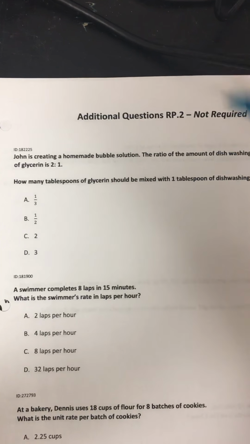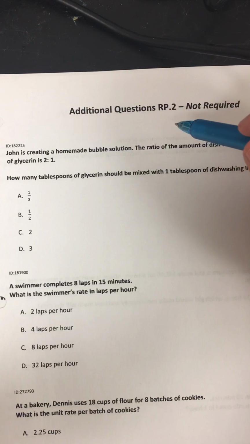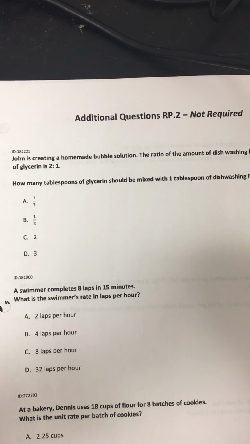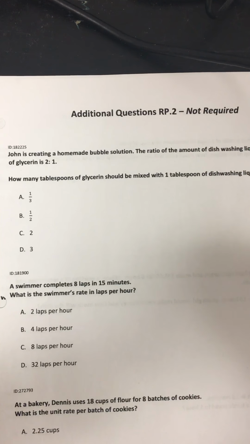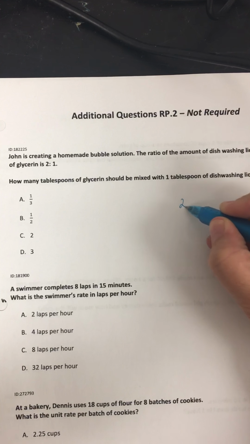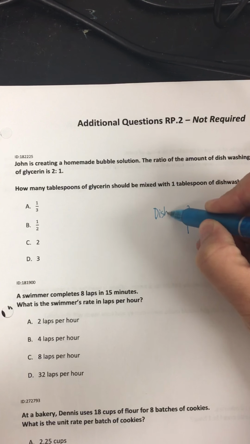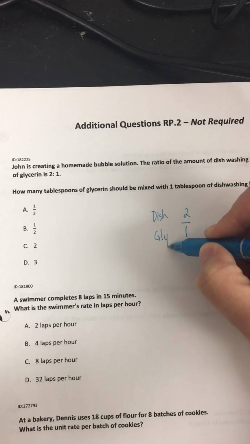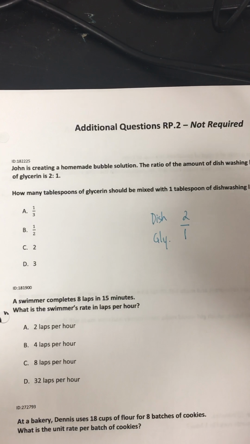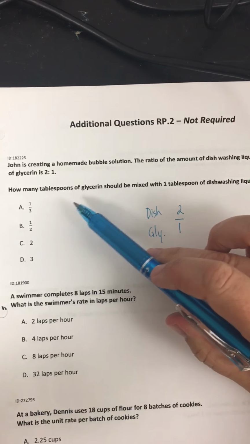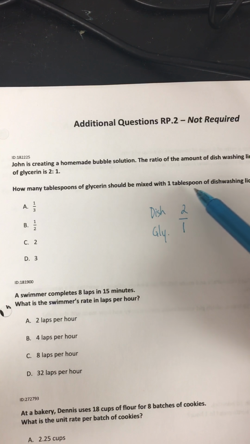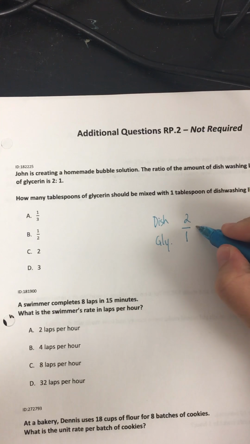So let's get started. John is creating a homemade bubble solution. The ratio of the amount of dishwashing liquid to the amount of glycerin is 2:1. So I have my 2:1 ratio. This is my dish soap. This is my glycerin. I'm just going to do a short form for that. How many tablespoons of glycerin should be mixed with 1 tablespoon of dishwashing liquid?